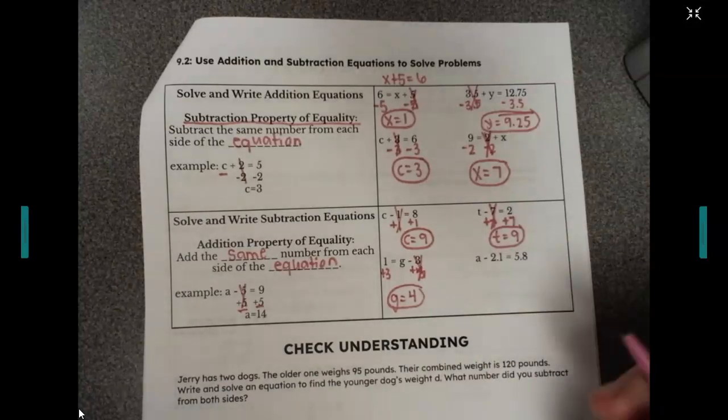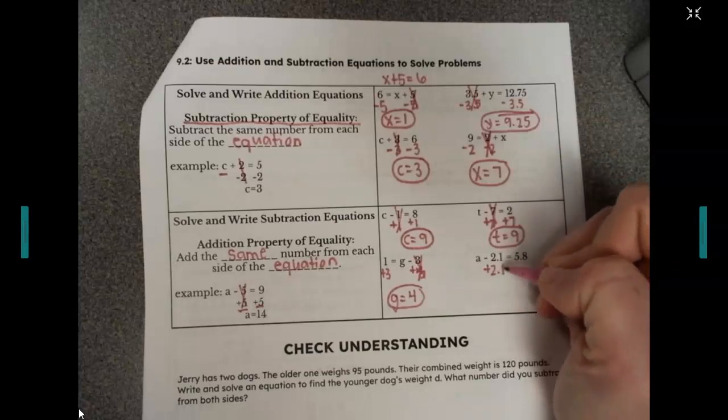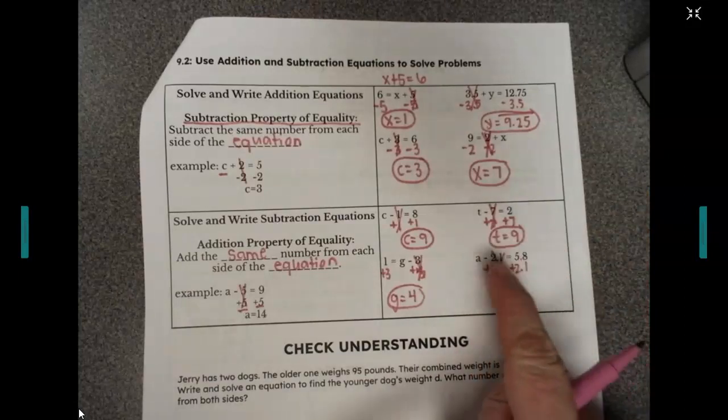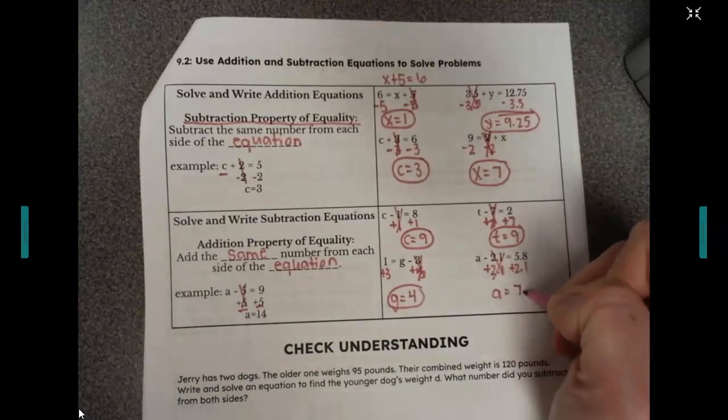Again, we can do decimals. If I wanted to, I could have put some fraction questions in here. The opposite of subtracting is adding, so we're going to add it. Remember, the number that we add is the number that's on the same side as the variable. Our answer is 7.9.